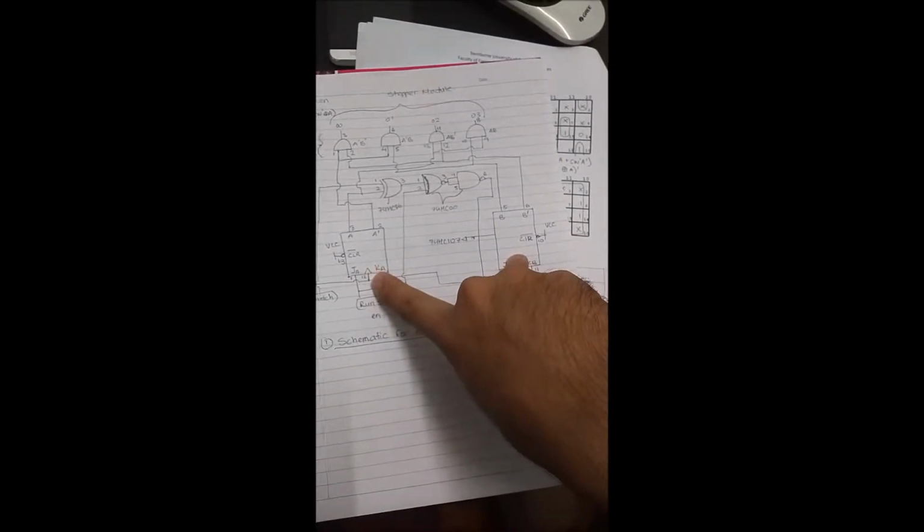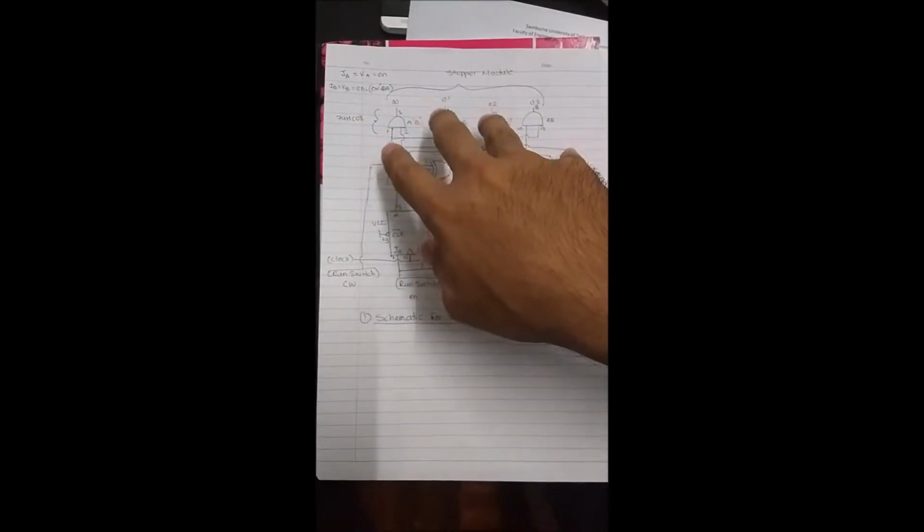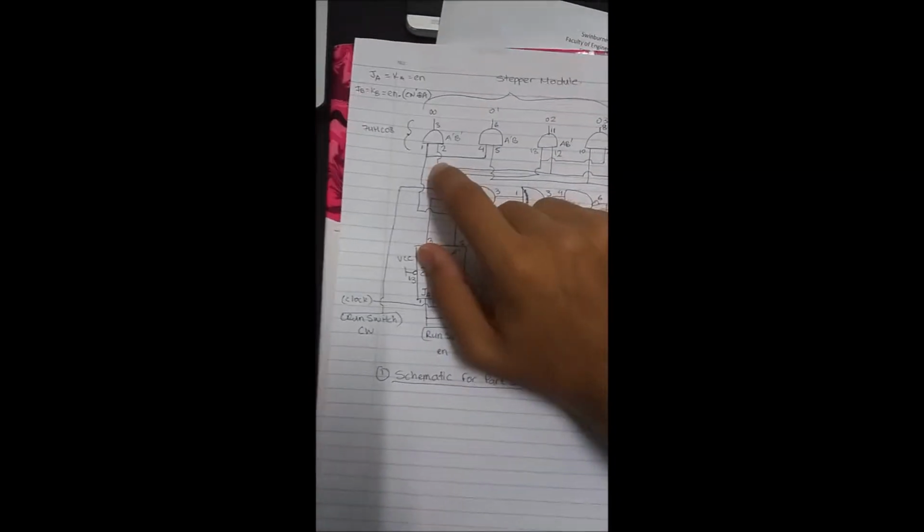Let me show you the schematic for part 1. We're using a 74LS107, which has 2 JK flip-flops. We're using 2 NAND gates and 1 XOR gate, combined with 4 AND gates, all 4 of which are connected to the stepper module right here. So this is A0B0, this is A0B, this is AB0, and this is AB.